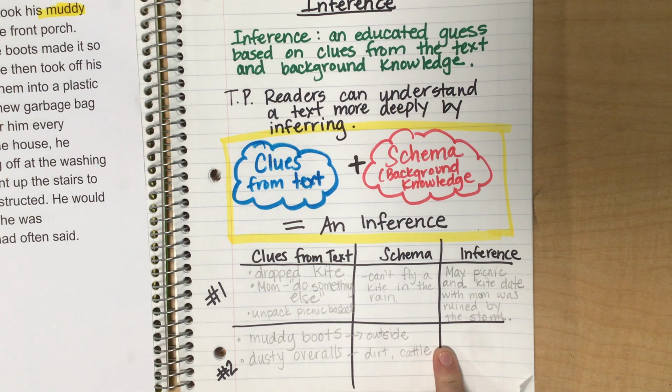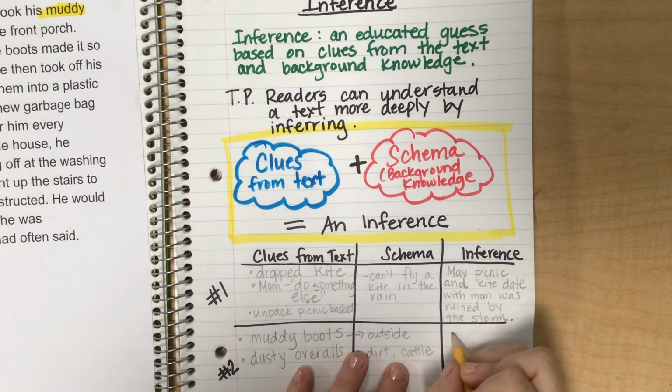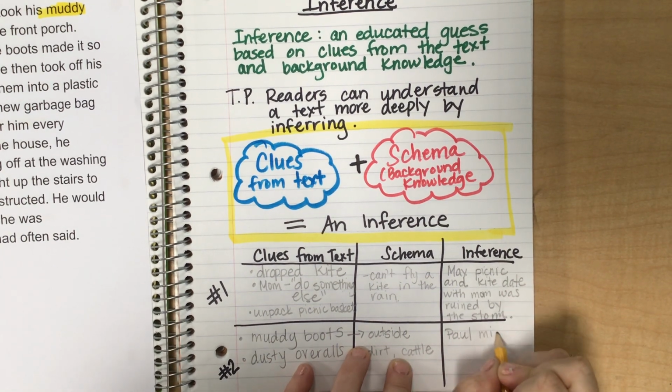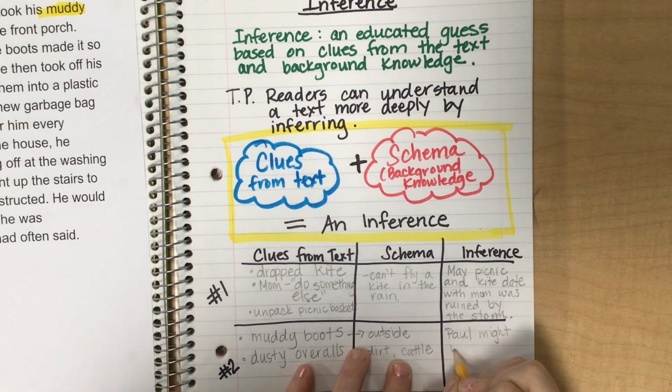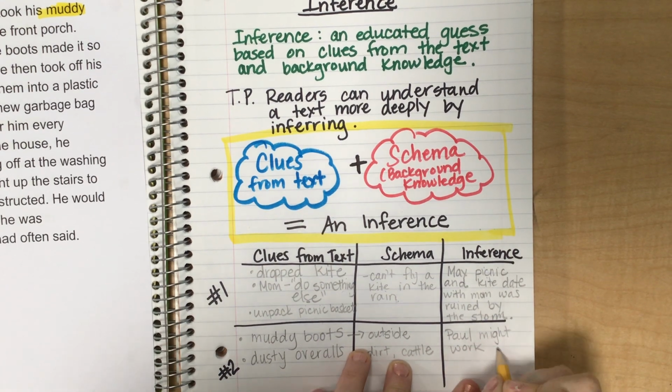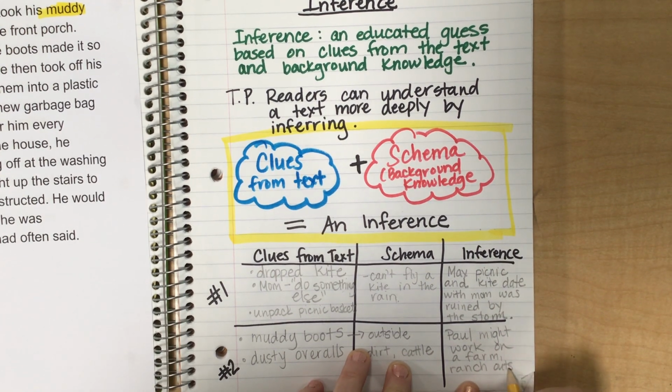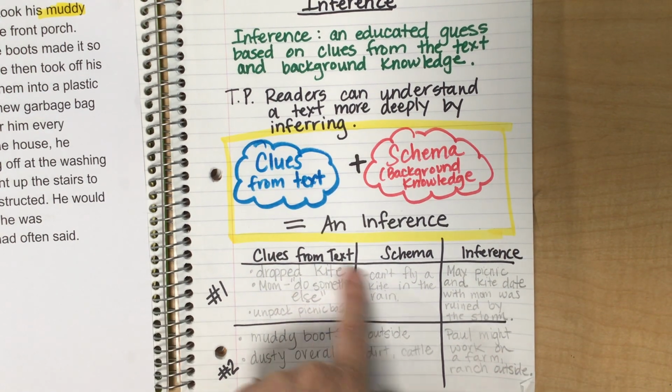So what can you infer here about the type of job he has? You might think, I can infer that Paul might work on a farm or ranch outside, right? So that was my inference.